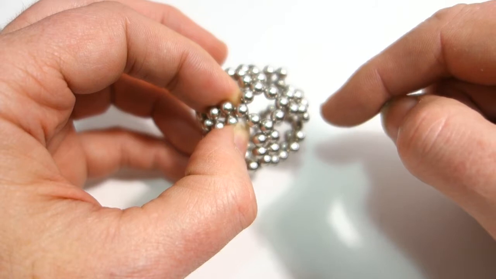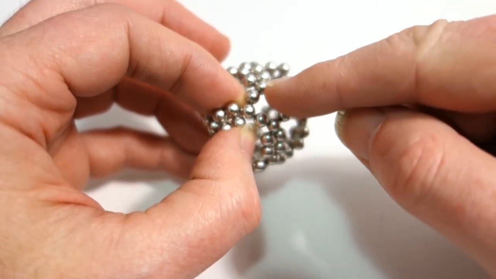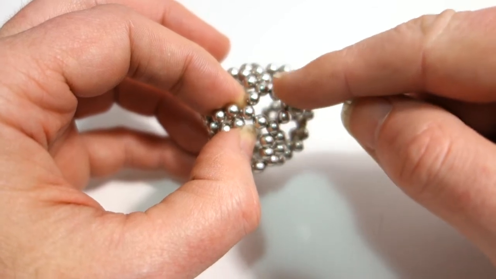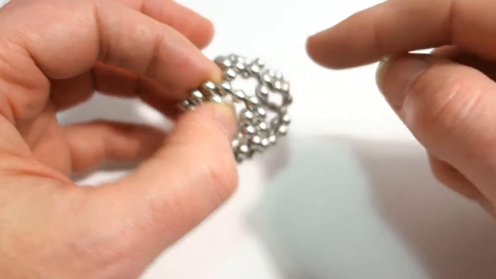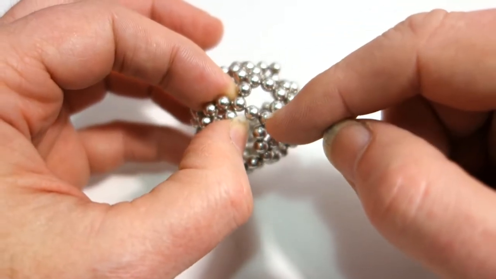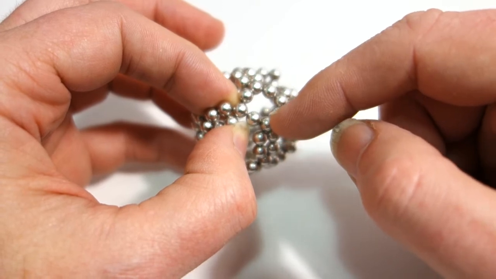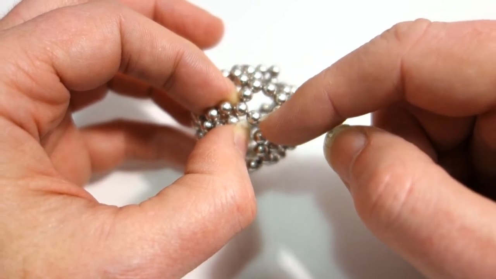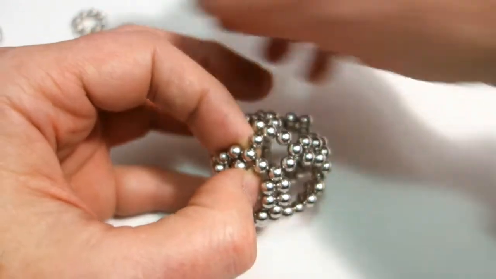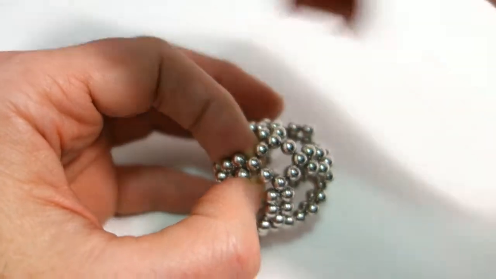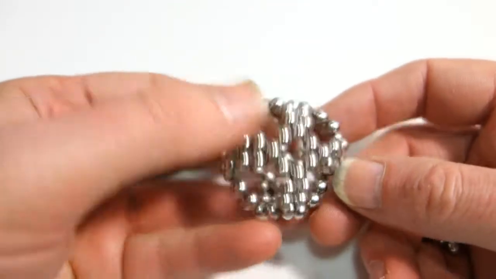If there's 4 faces meeting, you'll have 8 balls in the loop. If there's 5 faces meeting, like an icosahedron, you'd have 10 in that loop. And if there were 3, like in a cube or a tetrahedron, you'd have 6 in this loop. But this one, octahedron, you're going to have 8. Now, easy enough to make.